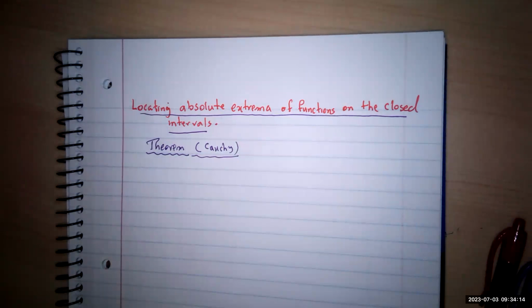This theorem basically tells you that if you have a continuous function on a closed interval, there is a guarantee that you are going to get an absolute maximum and an absolute minimum. That's it. Cauchy theorem on a closed interval. Okay, so this is it.